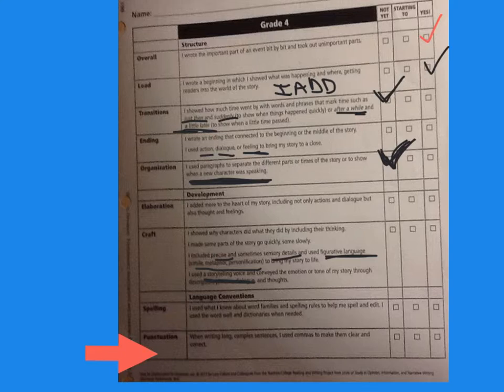Let's get started practicing one of these together on the carpet. So we're going to focus right now on transitions. And again, you're looking for showing how time passed with words like just then, suddenly, after a while, and a little later.